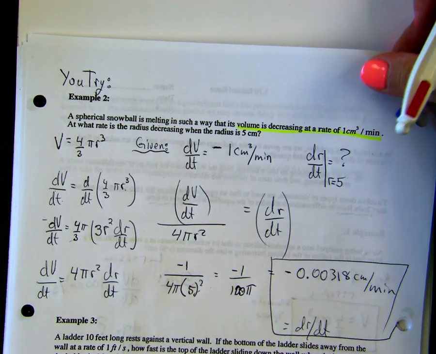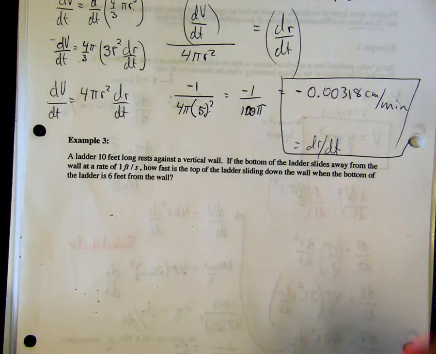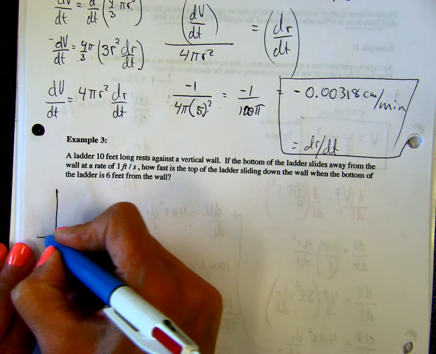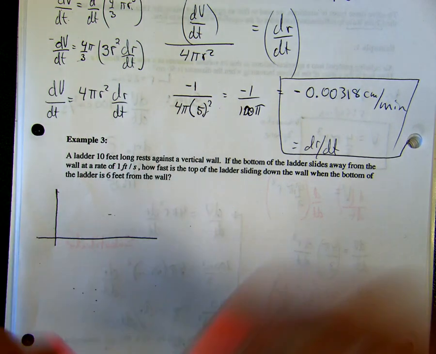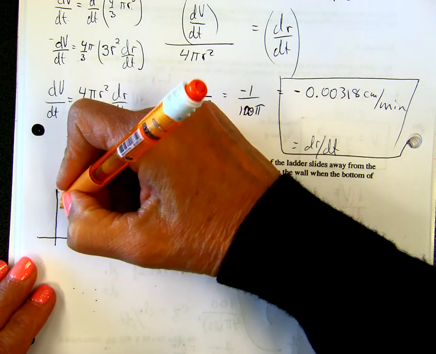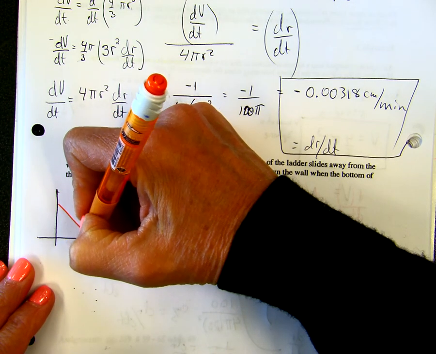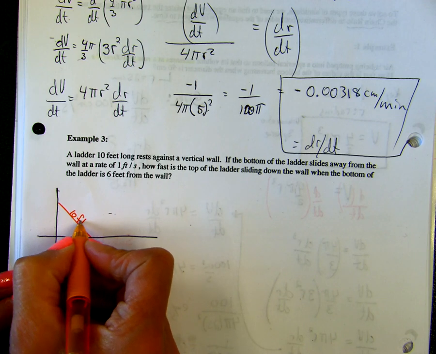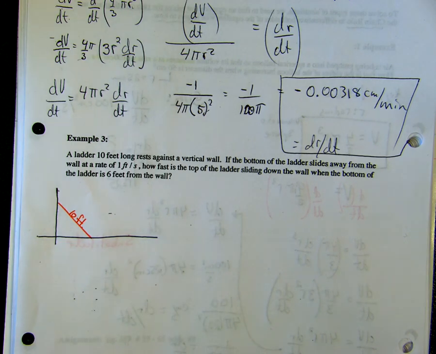Okay, let's look at setting up number 3. So you've had a chance to read it through and try drawing a picture. So here's the wall, here's the floor, and I've got this 10-foot ladder resting against the wall. And please note that the length of that ladder isn't changing.